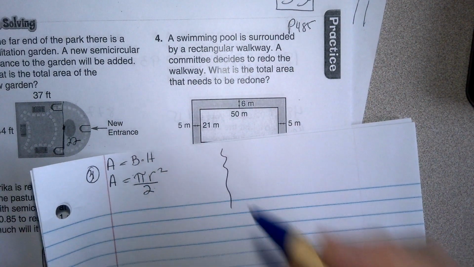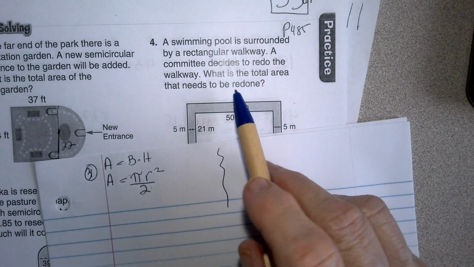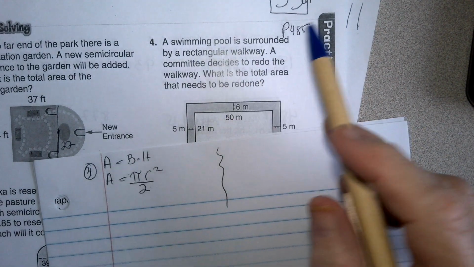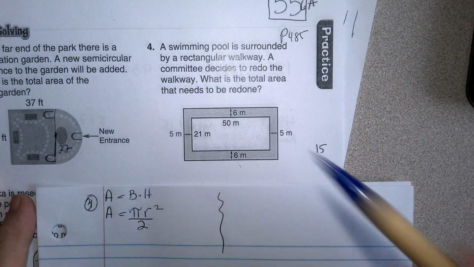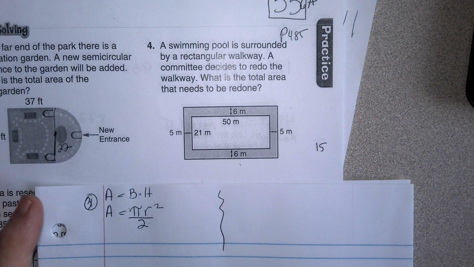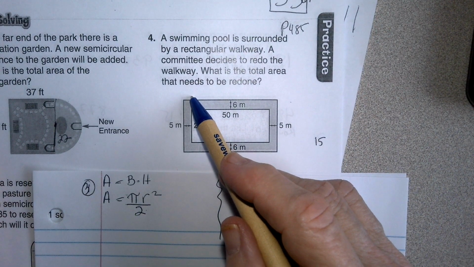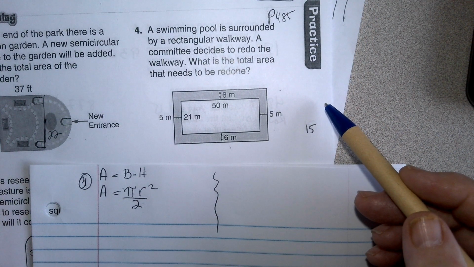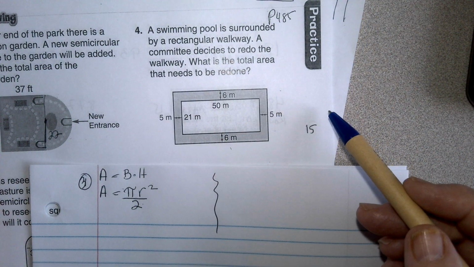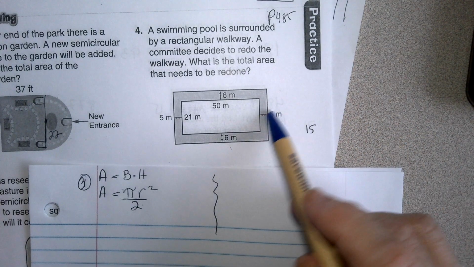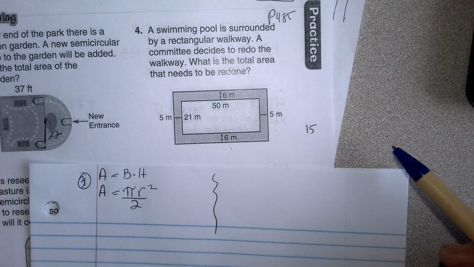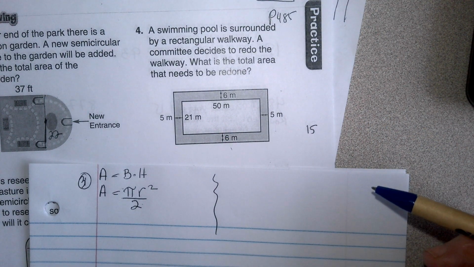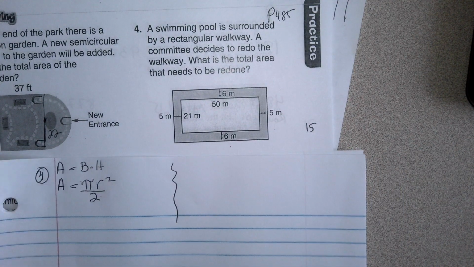Your number 4, so I'm going to help you set them up, but I'm not going to do them, is what is the total area that needs to be redone? A swimming pool is surrounded by a rectangular walkway. They're going to redo the walkway. So what is the shape of this whole entire thing? Is it a circle? It's a rectangle. But are they going to pave the whole, are they going to pave the pool? Where's the only place that they're going to put the concrete? The shaded part.